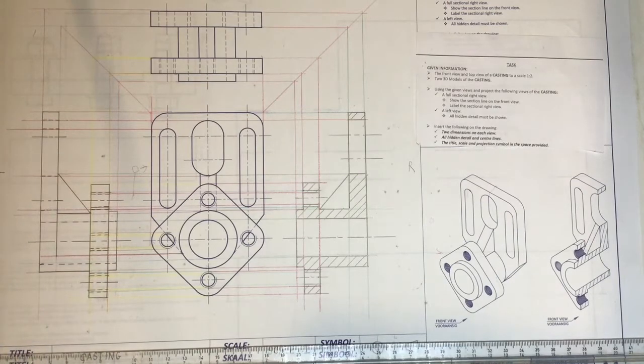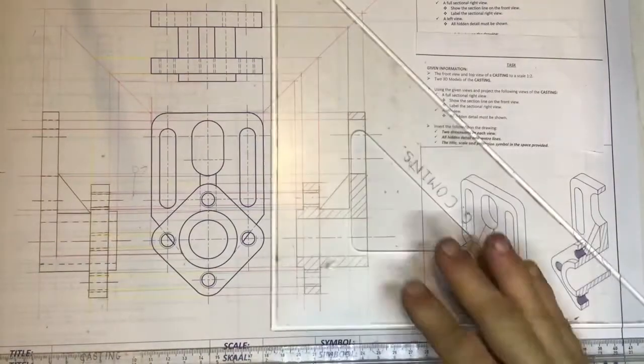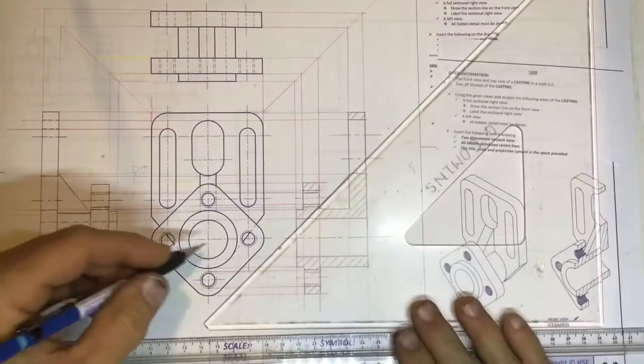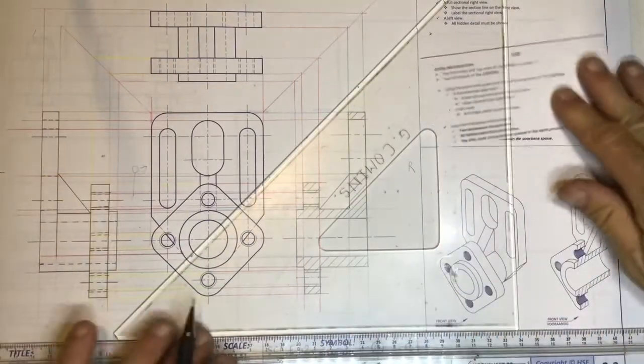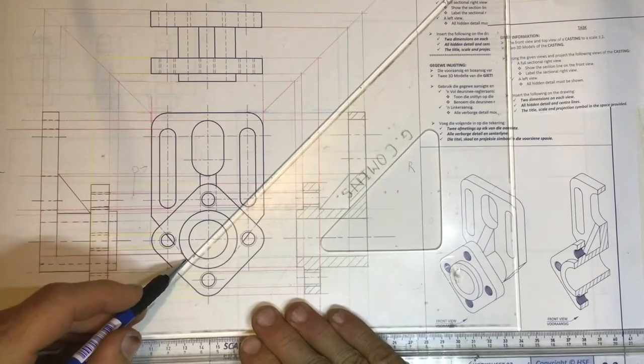Sorry, I'm going to use another pencil. Hopefully I can find a 0.3 millimeter pencil that has lead. No, that one doesn't have lead either. All right, I'm just going to use my 0.7 pencil just to start with. The first thing that I'm going to do is put 2 dimensions. It doesn't matter which 2 dimensions. I'm just going to dimension a circle over here.